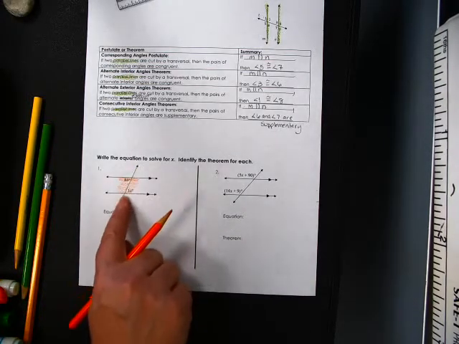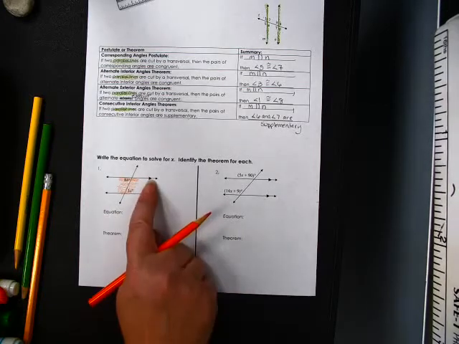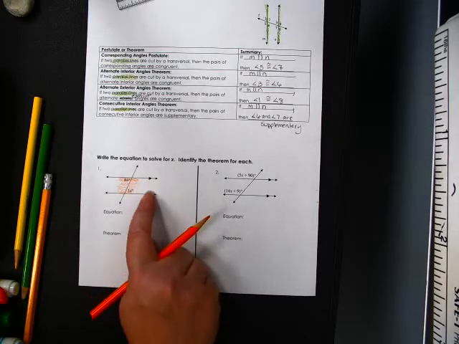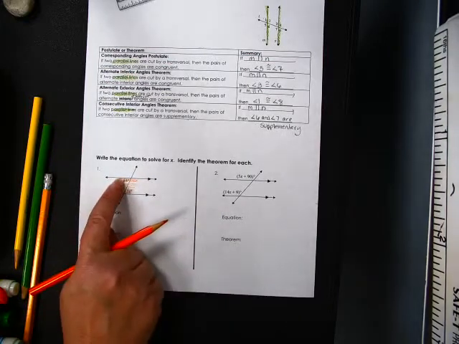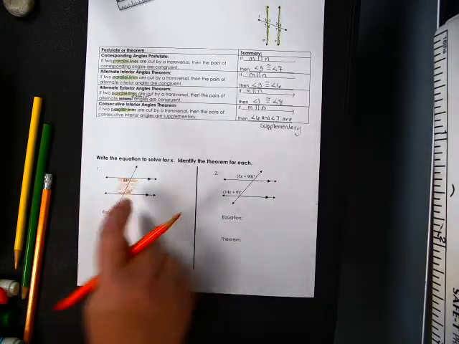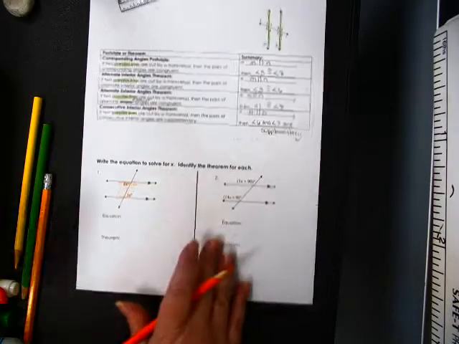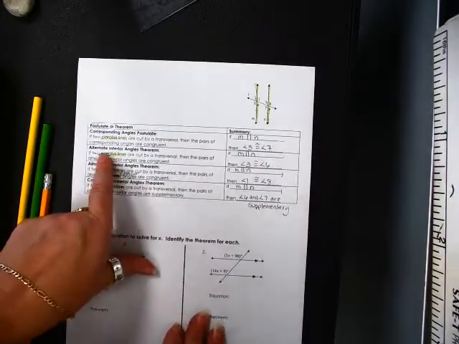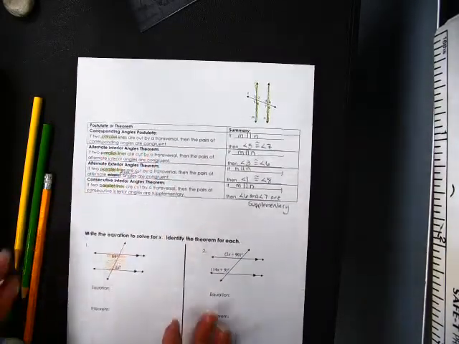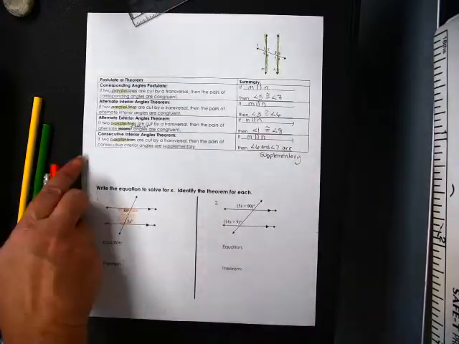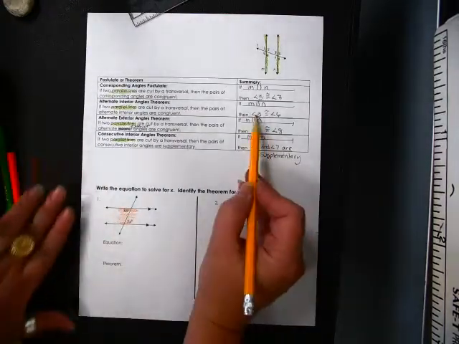There's my transversal. I know that these, here's the parallel symbols. I know that these lines are parallel. So that means that these are alternate interior. That's this up here, alternate interior. Okay, so that means that they are congruent.